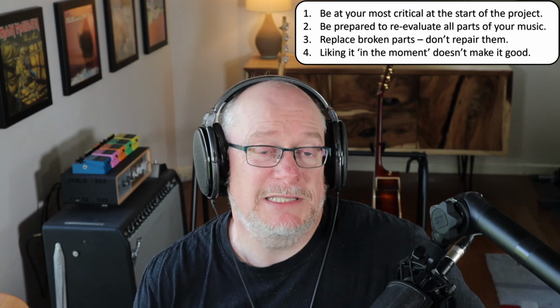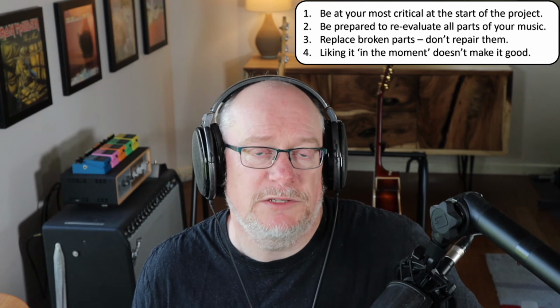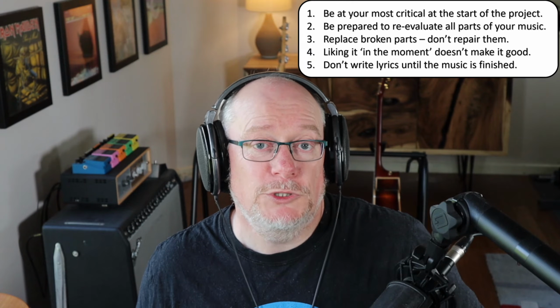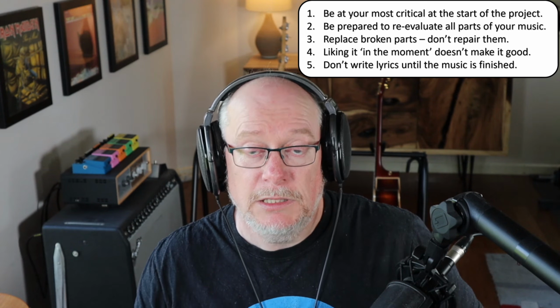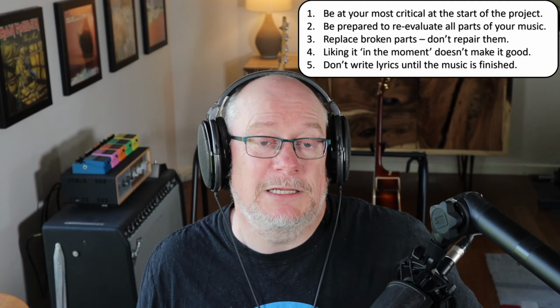Number 5, and this is something that's very personal to me, so you can kind of choose to cut this one out if you want. If you're writing a song and it has lyrics, write as much of the song as you possibly can as far as the music's concerned, including the melody that's going to be sung before writing your lyrics.